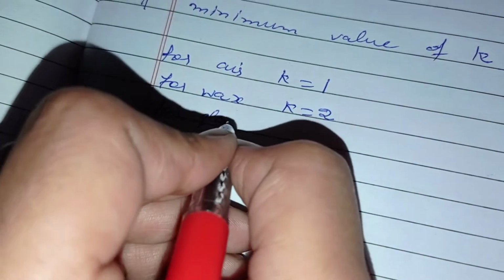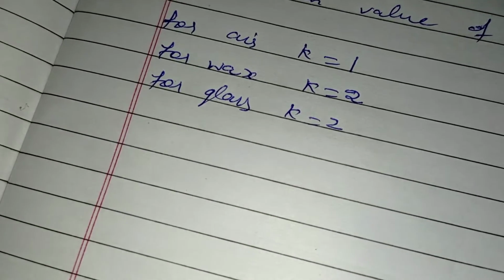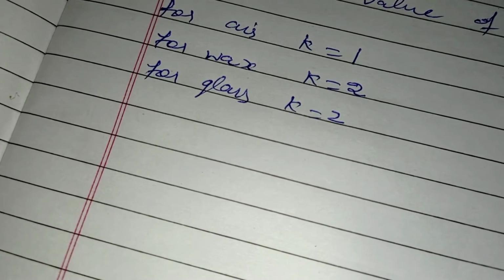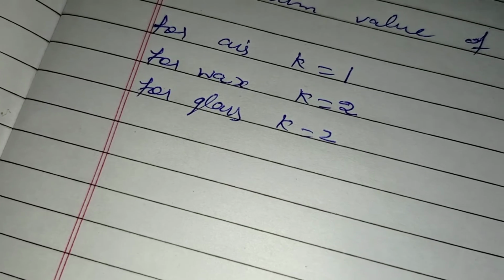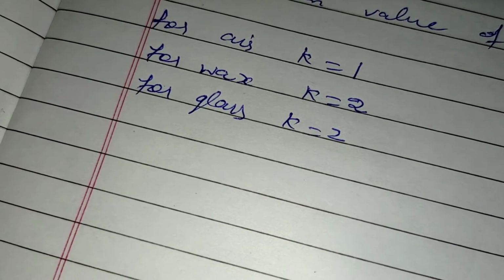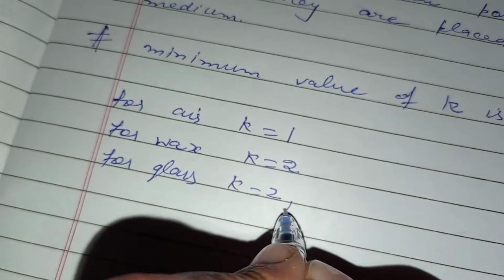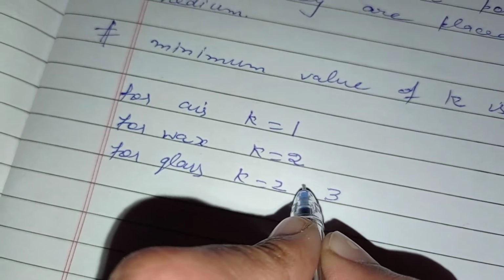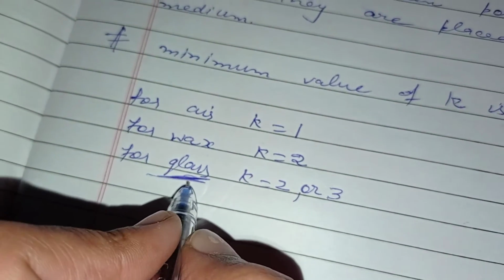For glass also k is equal to 2, because for glass the value of k lies between 2 and 3, and in the calculation of numericals we usually prefer to use the value of glass as 2 or 3. Sometimes we use the value 2 and sometimes 3. It depends upon the nature of glass.